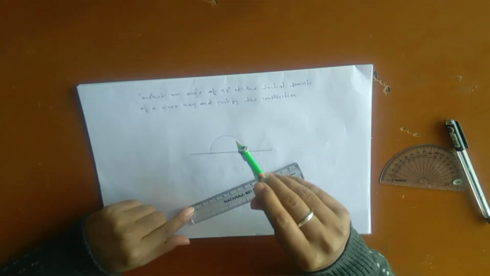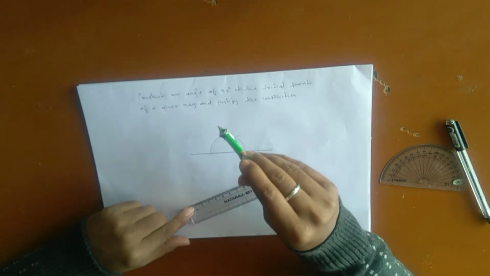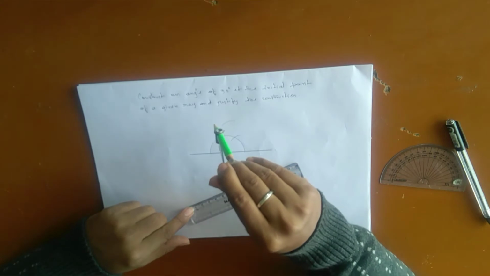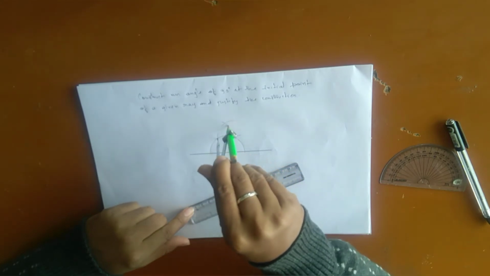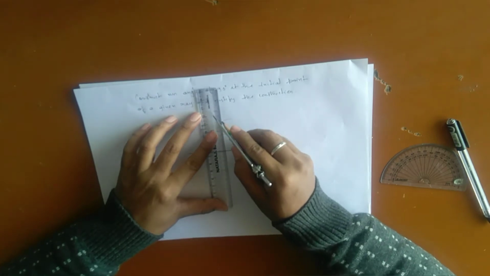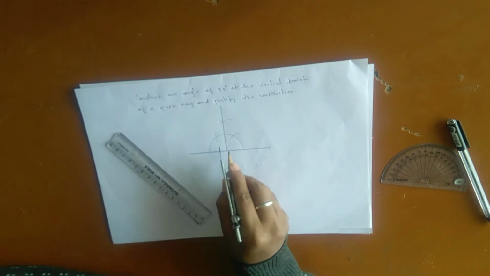Then cut it here for 60 degree and then 120, and cut here to get 90 degree. Join the center and this point, and you will get 90 degree.